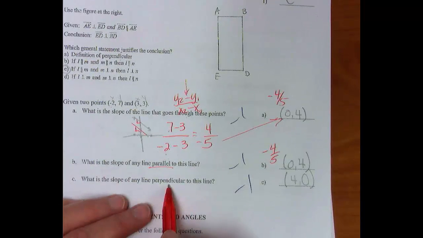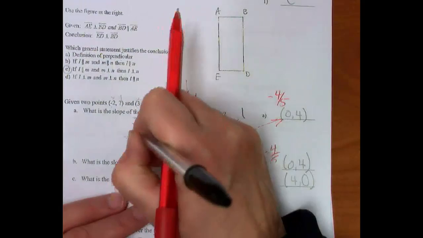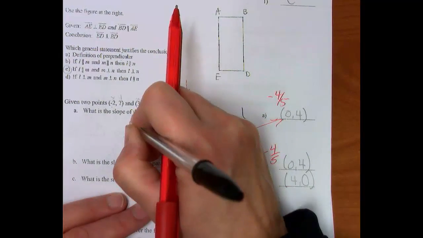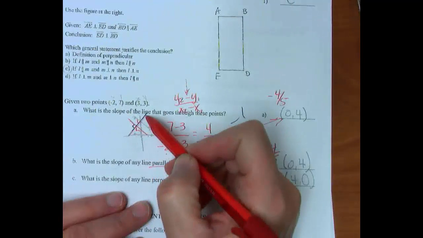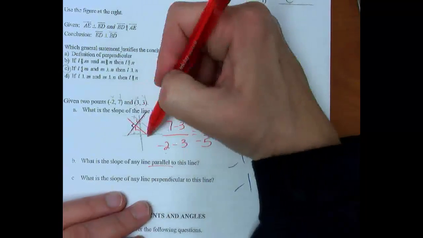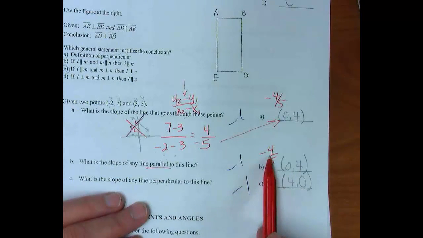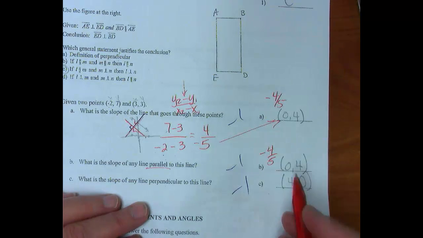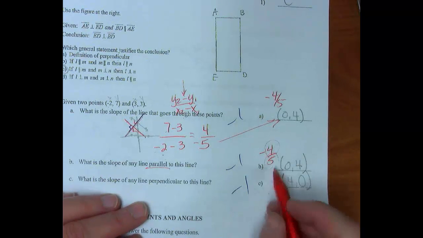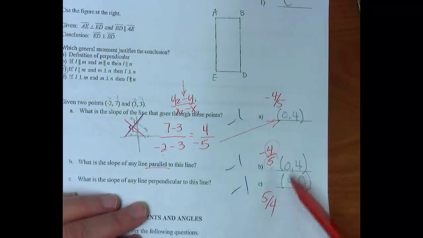Now, what's the slope of any line perpendicular to that line? Well, if I drew a perpendicular to that red line, you can see that the black line has a positive slope and the red line has a negative slope. So they have to be opposite each other. If this slope is negative, then a line perpendicular has to be positive. And it's the reciprocal, so you flip these. So the answer is 5/4. We flip these and change the sign.